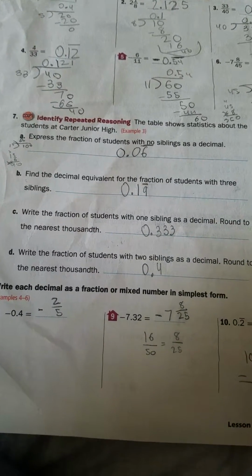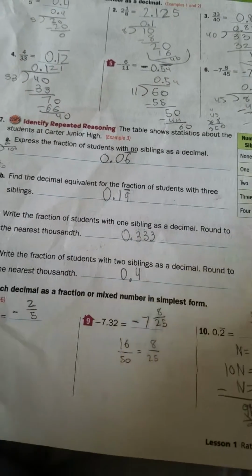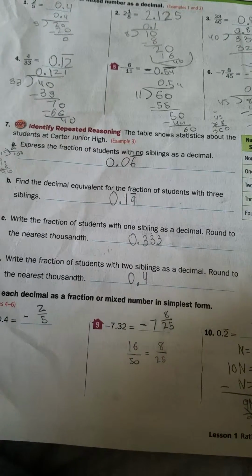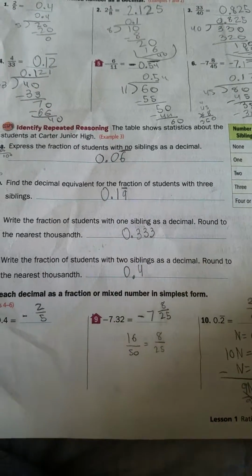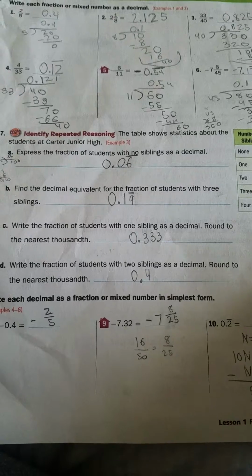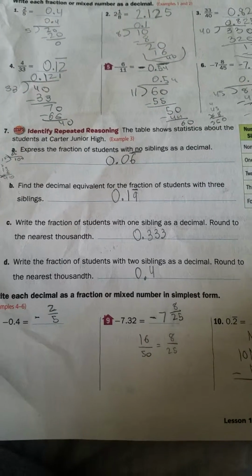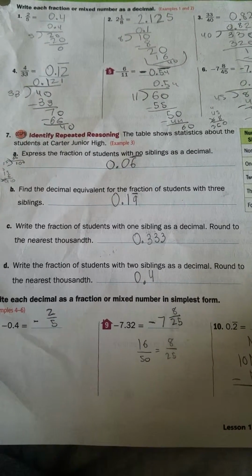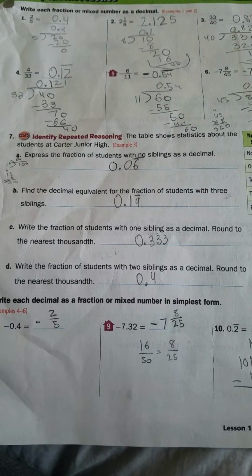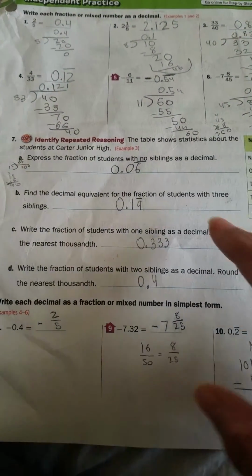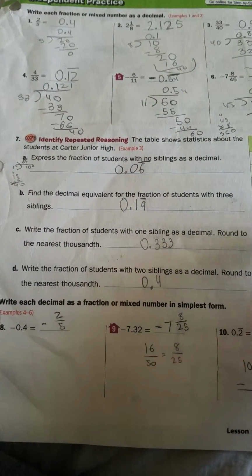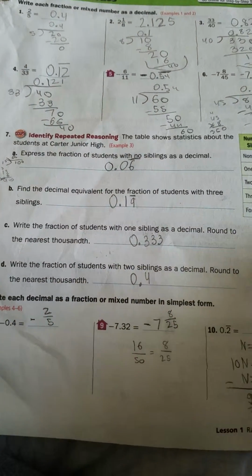The greatest transition from the repeating decimals lesson to that says round to the nearest thousandth, and that's probably the reason this one has no line on the top.